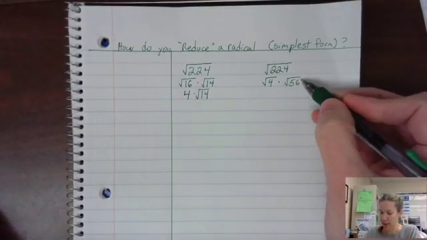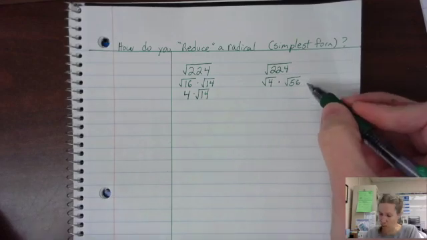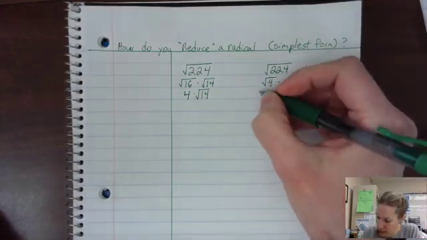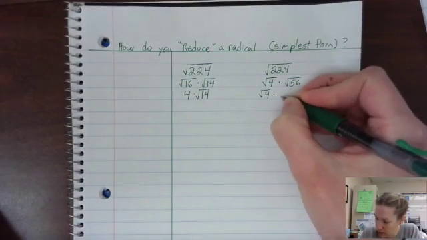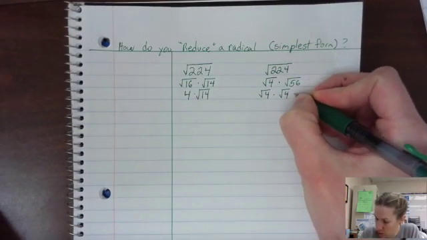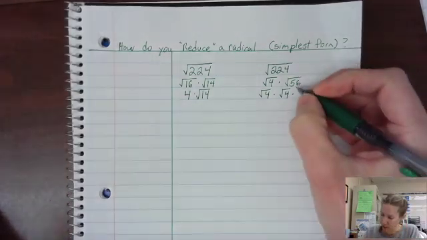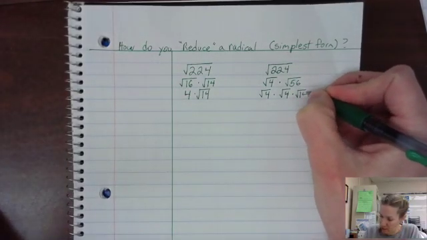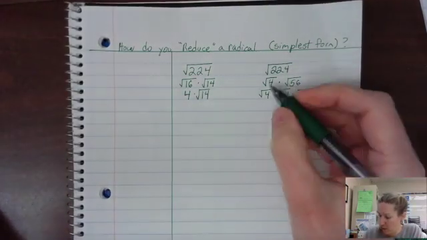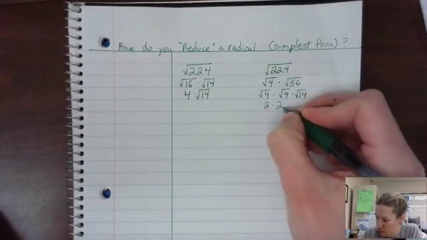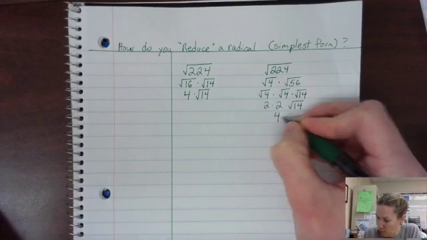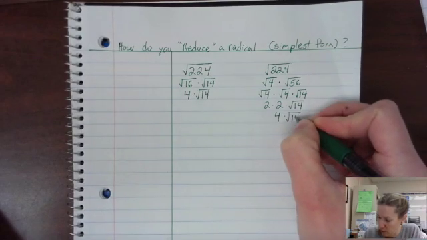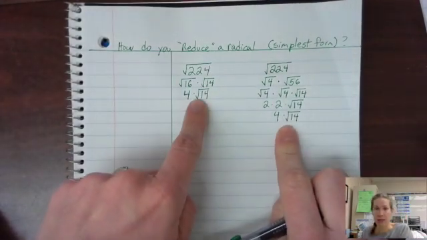But then I can break this down even further. 4 also goes into 56. So I have the square root of 4 times, and let's break this down into the square root of 4 times the square root of 14. Now solve both of these. So 2 times 2 times the square root of 14, and we get 4 times the square root of 14. So we end up with the same answer.